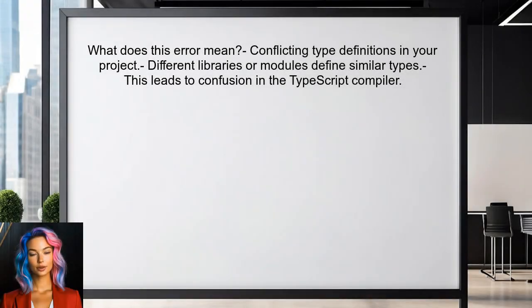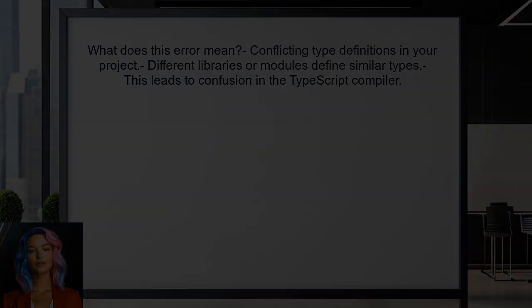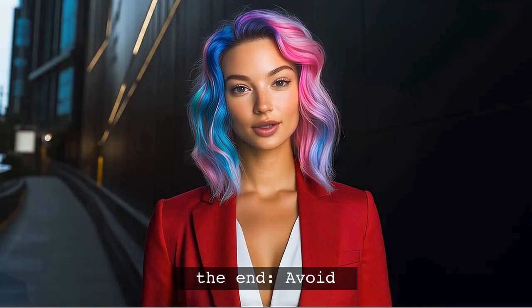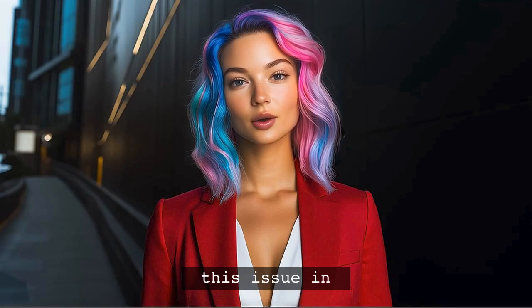So what does this error really mean? Essentially, it indicates that there are conflicting type definitions in your project, which can happen when different libraries or modules define similar types. This can lead to confusion in the TypeScript compiler, resulting in the error you're seeing. And stick around. At the end of this video, I'll share a quick tip that can help you avoid this issue in the future.